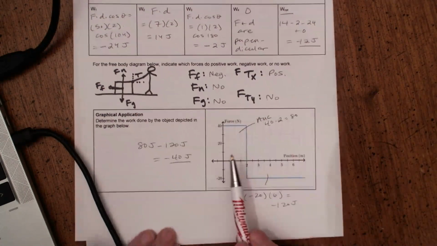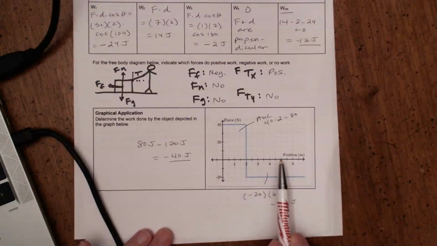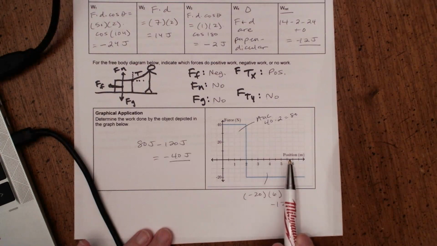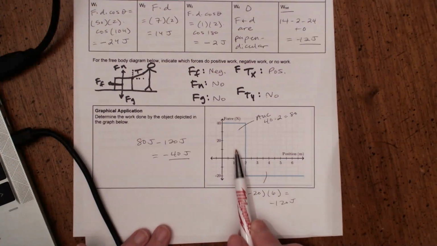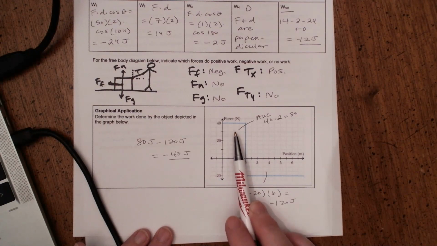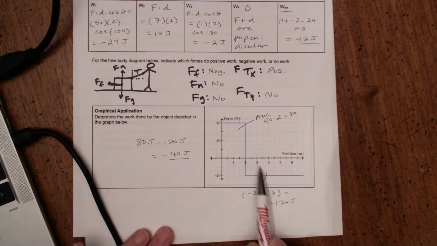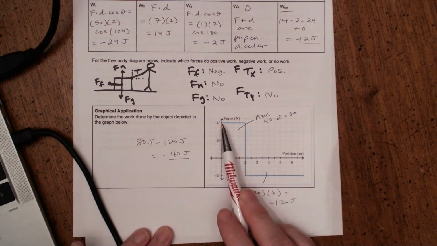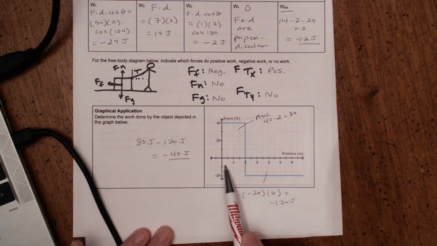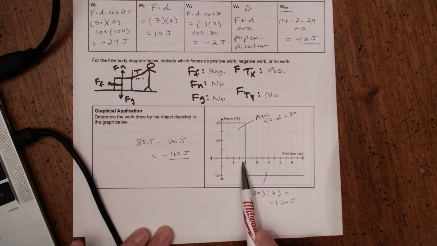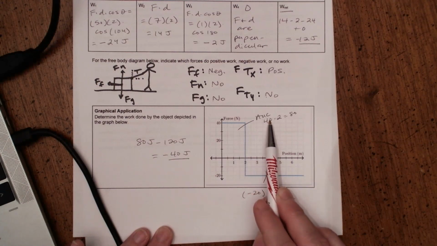Then we've got a graph here of force versus position, which would be like force versus displacement. We want to determine the work done, so that means we need to get the area under the curves. We've got two sections here. This first section, I would do 40 times 2 to get my area, because this is just a rectangle, so I can do length times width. So I get 80 joules there.